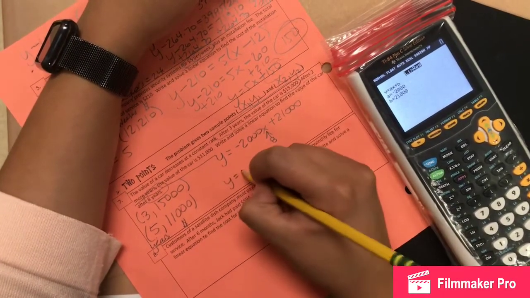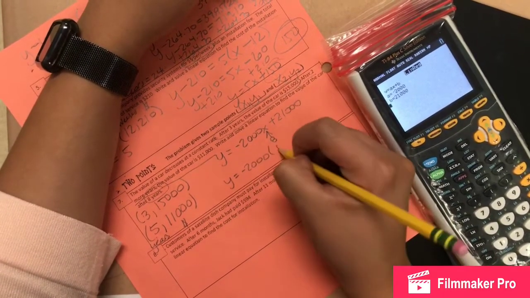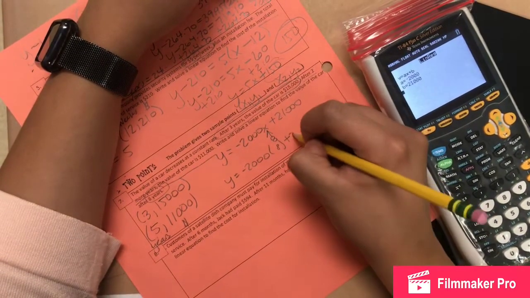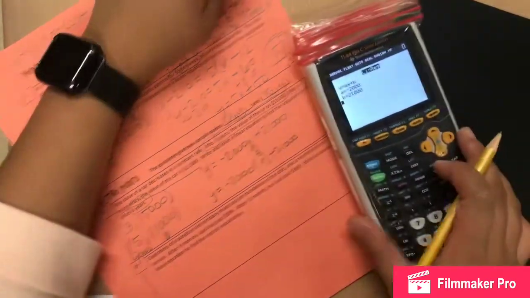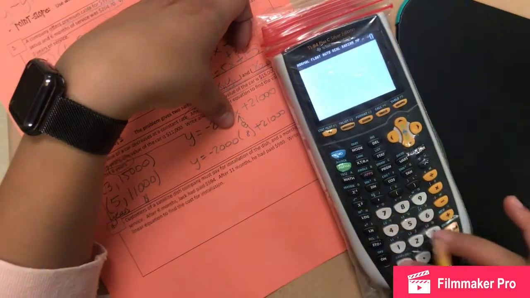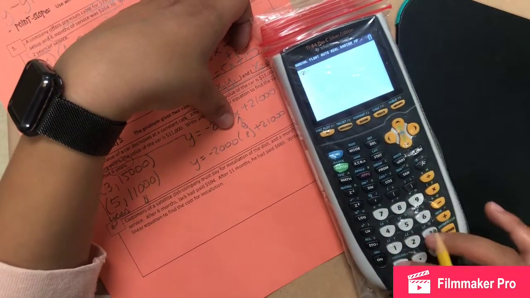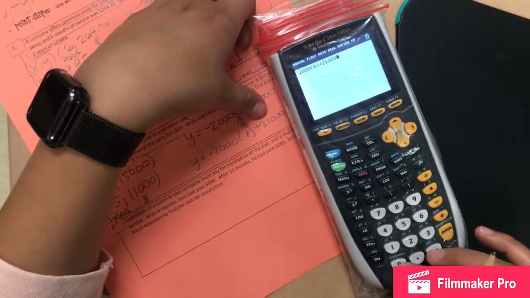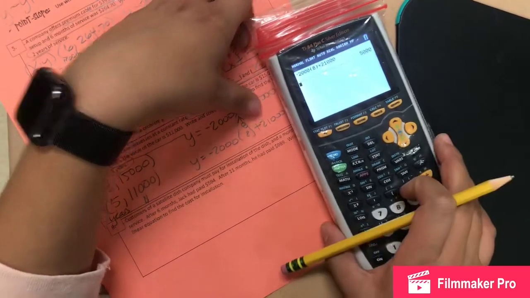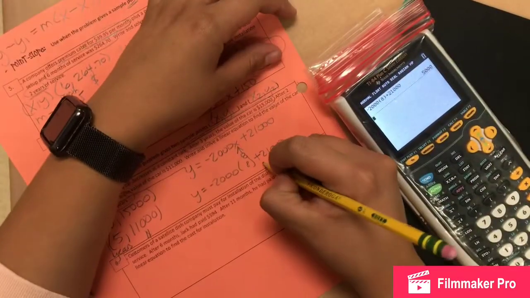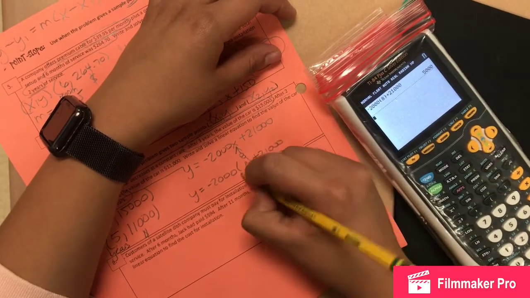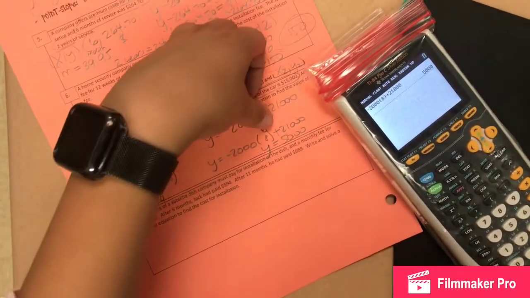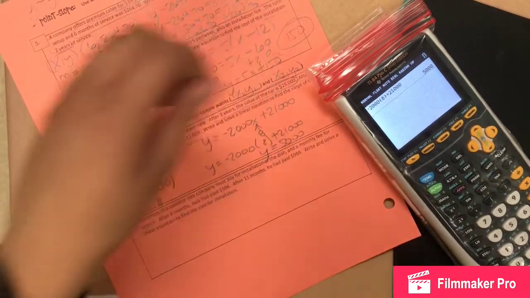So y equals negative 2,000 parentheses 8 plus 21,000. And all I'm going to do here is type this in. Plus 21,000. Okay, and I get 5,000. And that's my answer. After 8 years, the value of the car is $5,000.